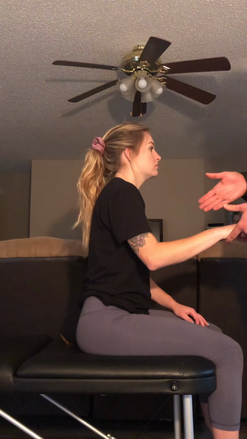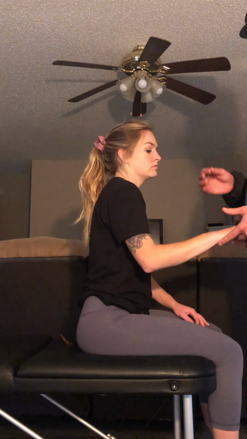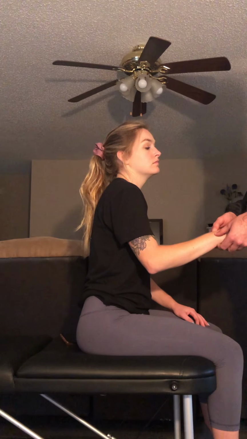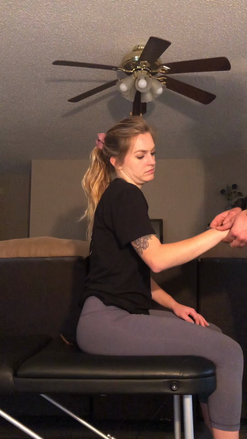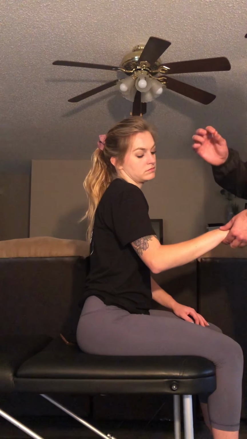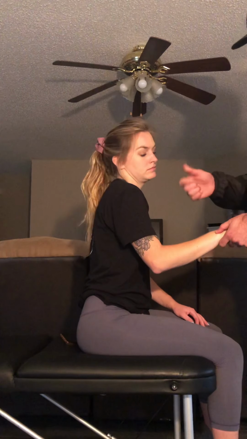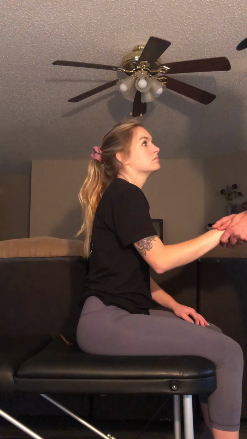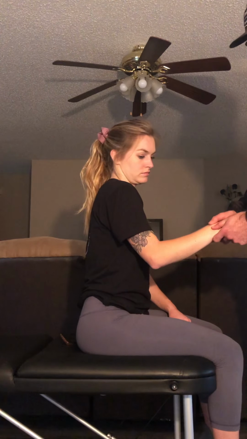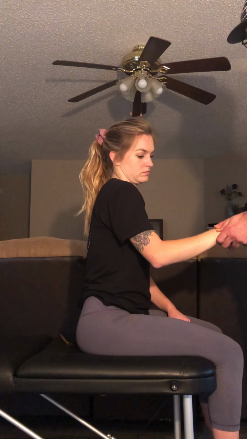Doctor is going to be standing on the same side as the affected arm facing the patient. Segmental contact point is going to be distal radius and ulna. Contact point is going to be thumb, index finger grasp on both sides. So inside hand is going to be grasping the distal radius, outside hand is going to be grasping the distal ulna. So in order to do this, we assess posterior to anterior, anterior to posterior.